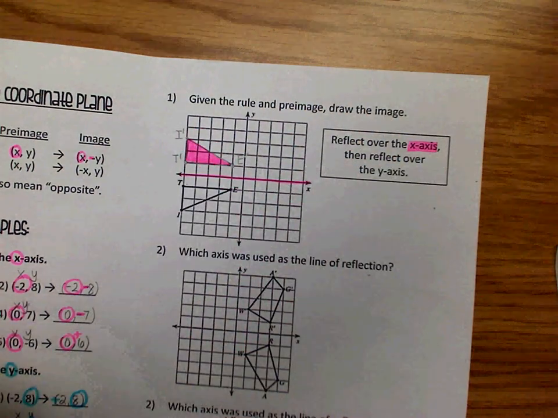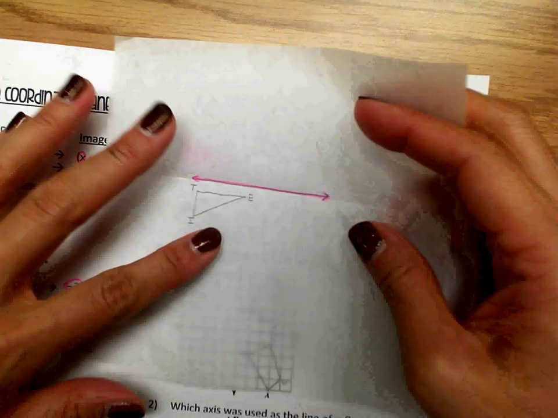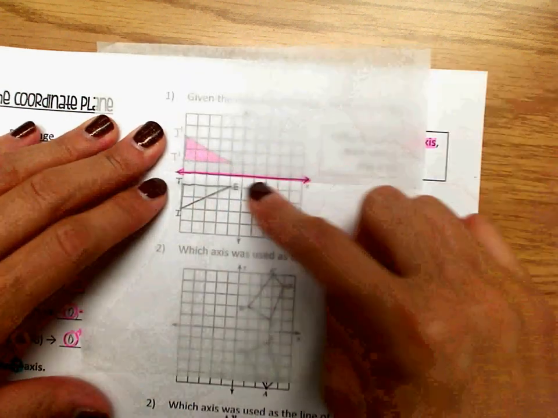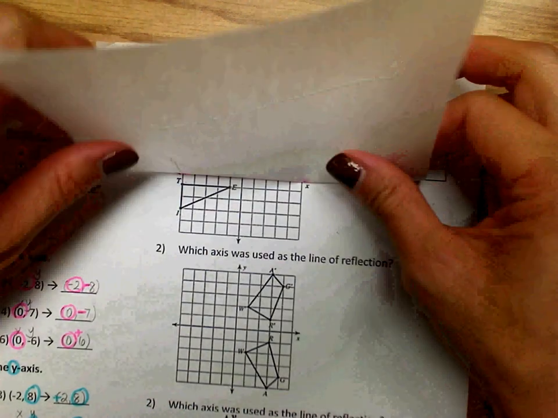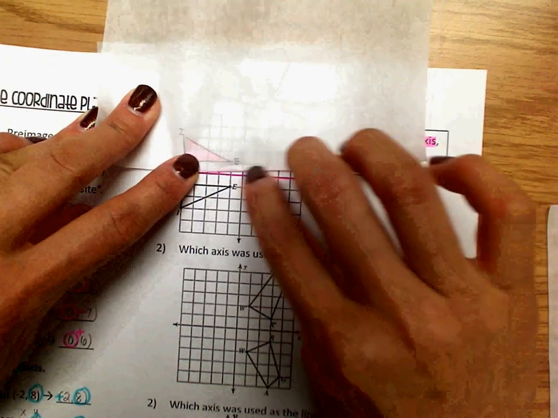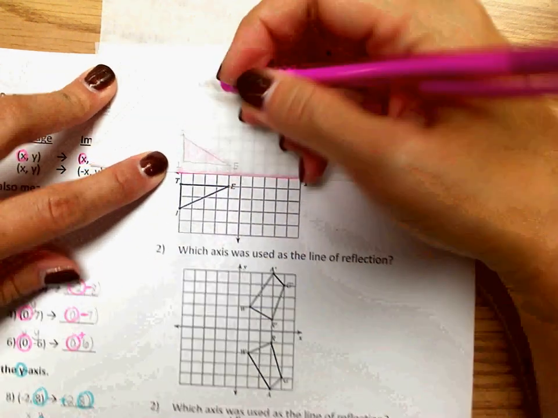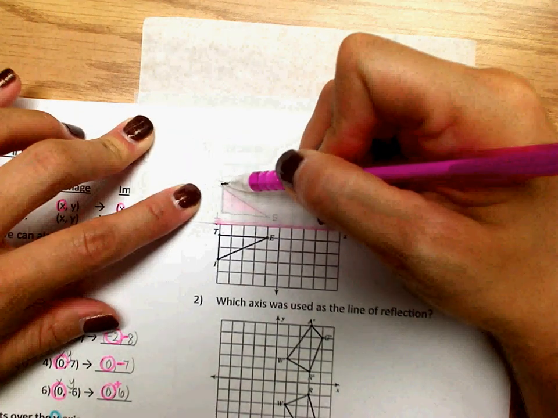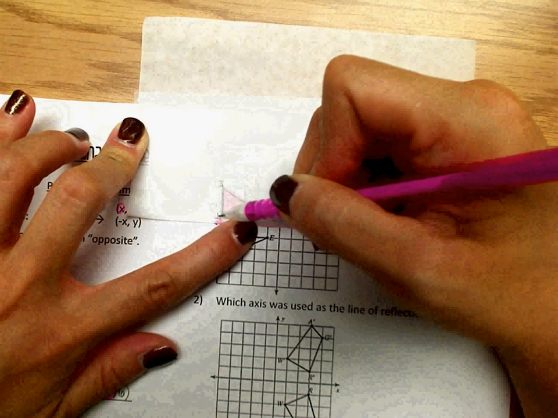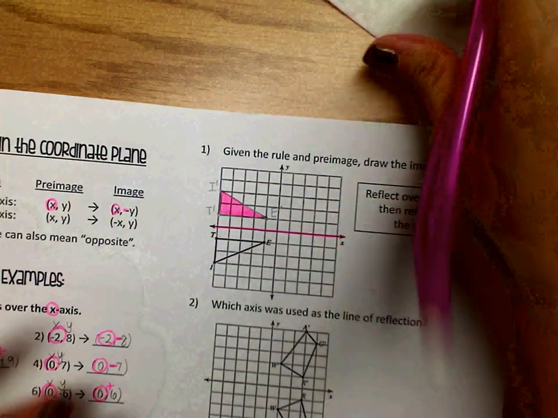Now let's see if that really matches up. If I bring my patty paper back, put it back on the x-axis and on the pre-image, and fold it, I didn't fold it perfectly, but close enough, then the I ends up on I prime, and the T ends up on T prime, and the E ends up on E prime. So that's what we wanted.